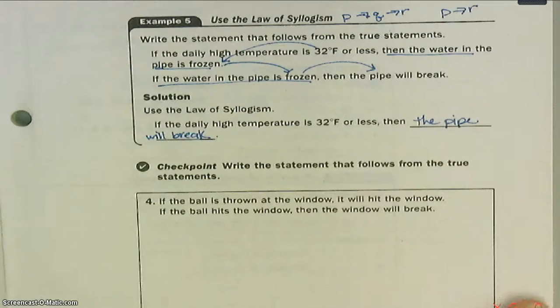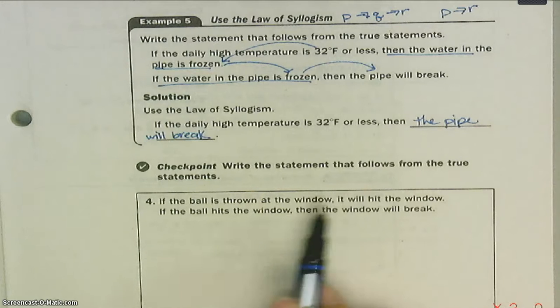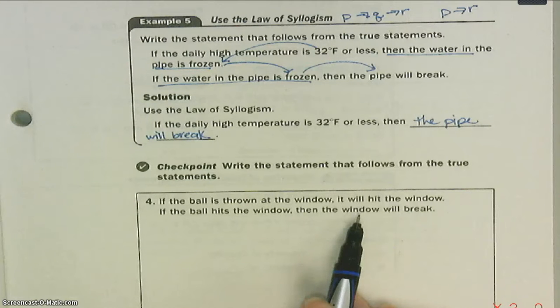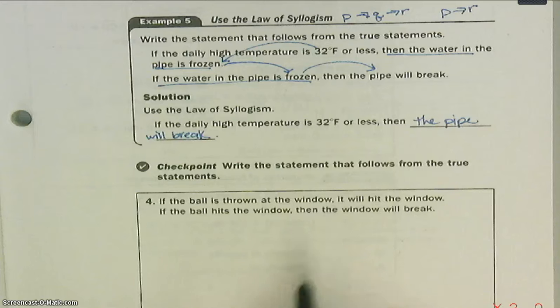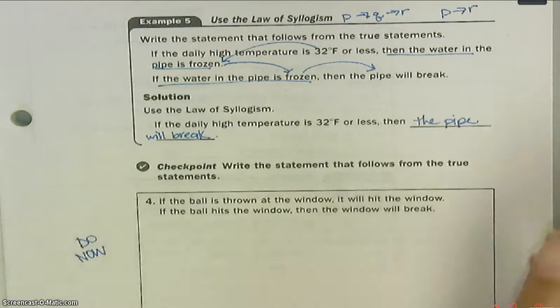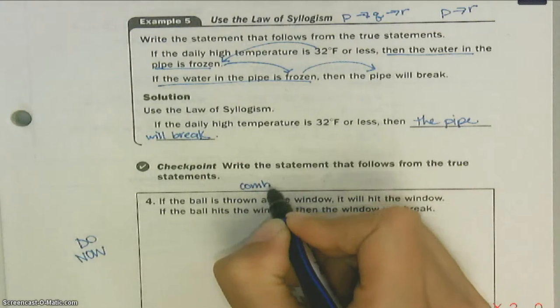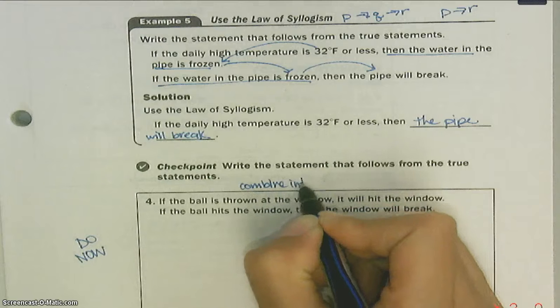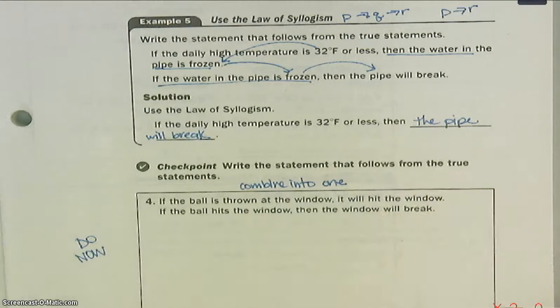For your checkpoint, you have to follow the story. If the ball is thrown, it will hit the window. If it hits the window, it will break. You need to combine this into one sentence, cutting out the middleman. All right, combine into one, cutting out the phrase that's in the middle. That's what you have to do there.